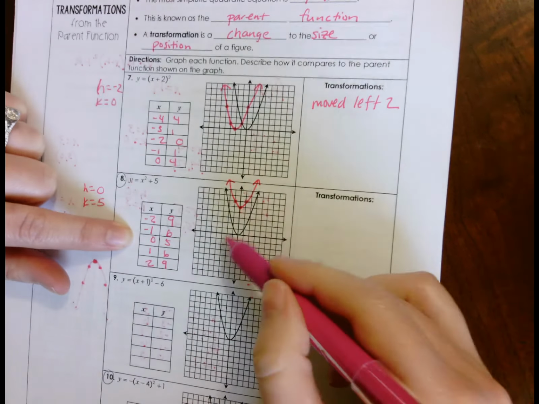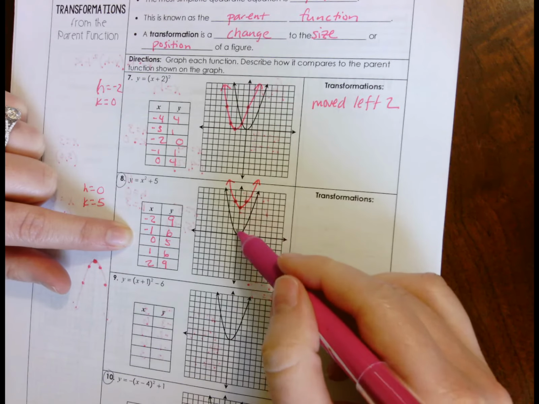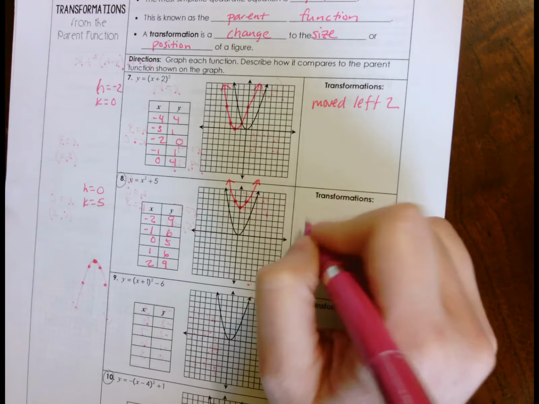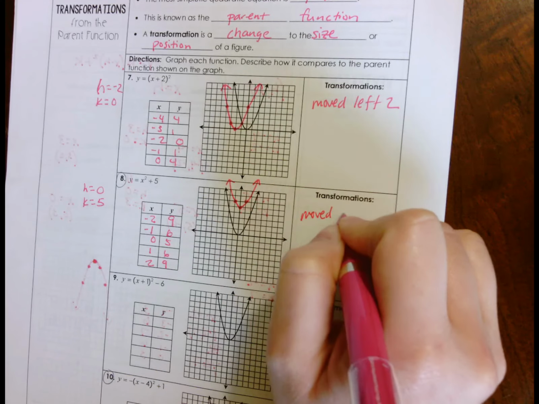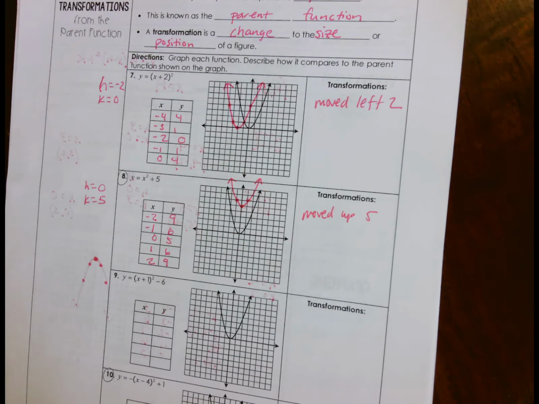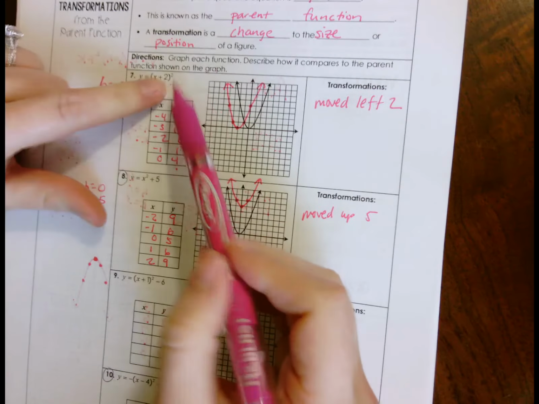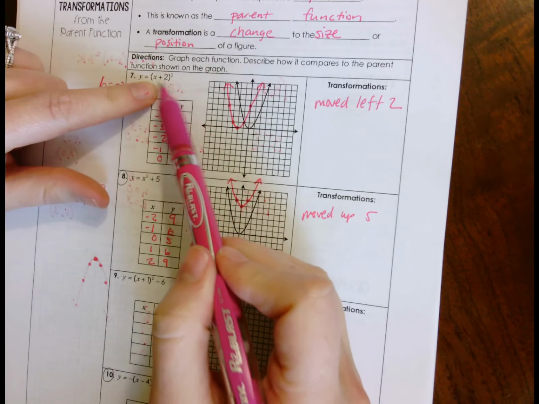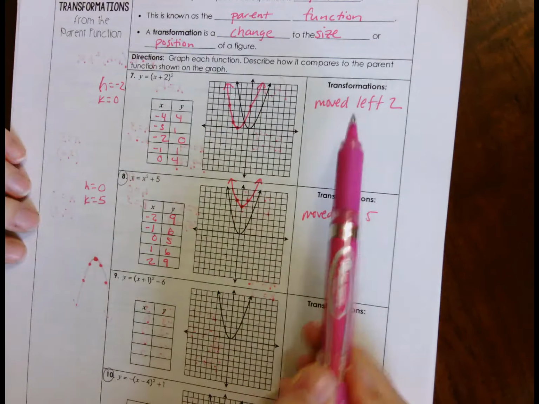The transformation here appears to be that it has moved up 5 places. It has been moved up 5, or has translated up 5. That's basically what we're looking for here. What you notice is that this h value is that left to right movement.